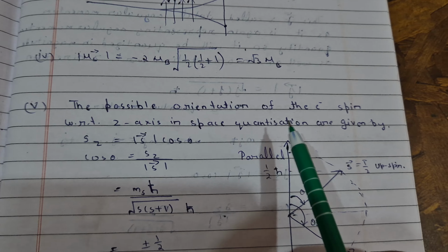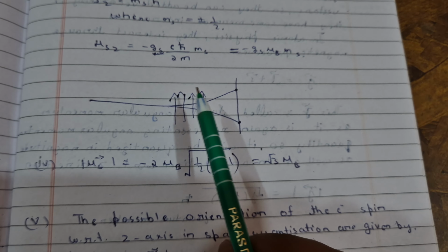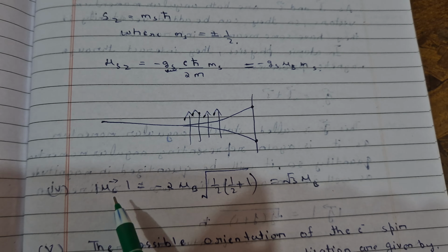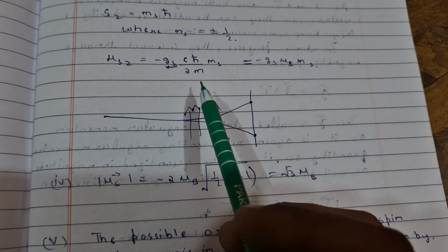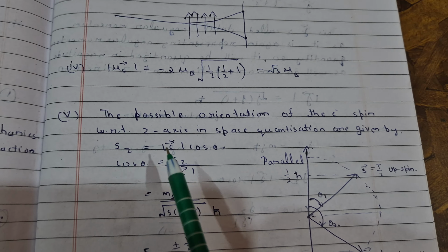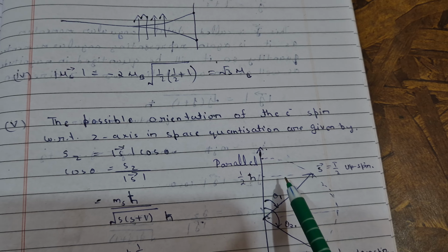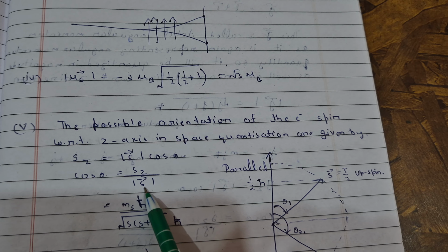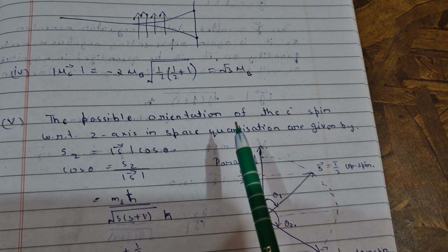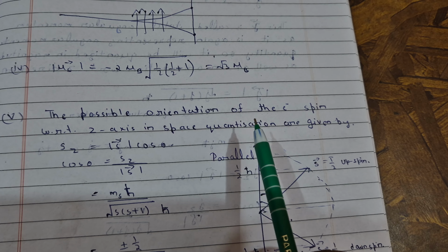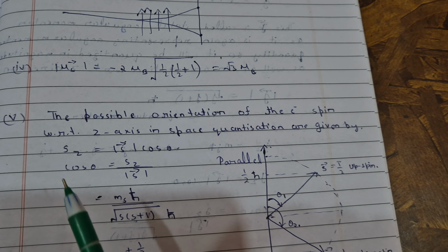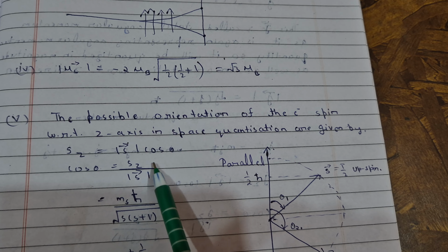Now the possible orientations of the electron spin. In the z direction, we have mu_s available and mu_sz available. So we'll check the theta. S_z is nothing but S cos theta, so cos theta will be S_z by S. We are just checking how much orientation it can take in space. So S_z is m_s h-cut, and S is root of s(s+1) h-cut.